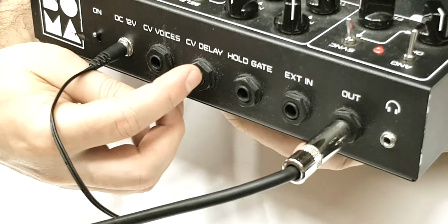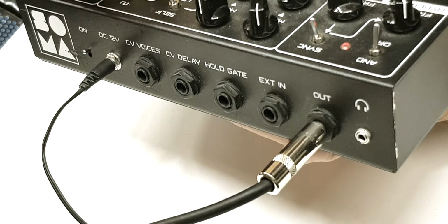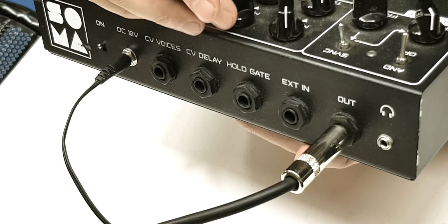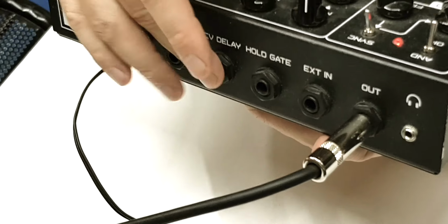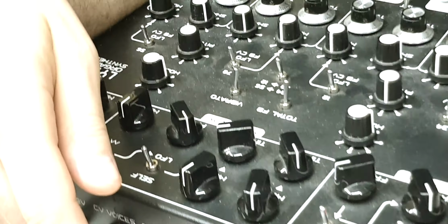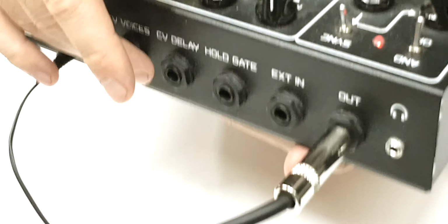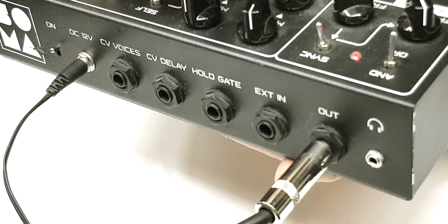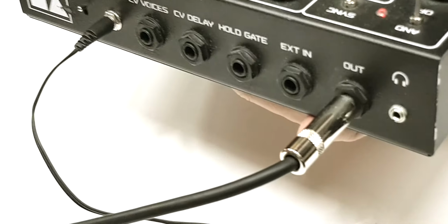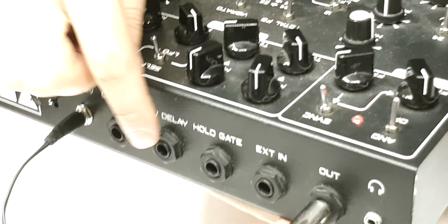If you plug something here, it automatically switches off internal sources, and then you can use external sources for modulation of the delay line. So either CV voices or CV delay will turn off the mod delay box and use the device as modulation. It will still use these knobs, but these switches will do nothing, because at this point it will be switched to the external source.